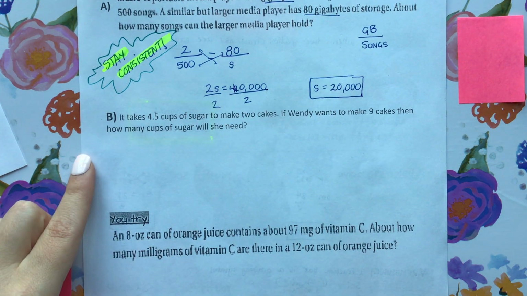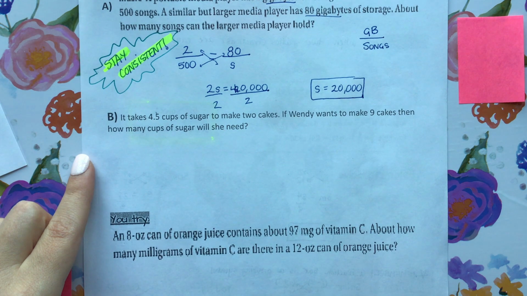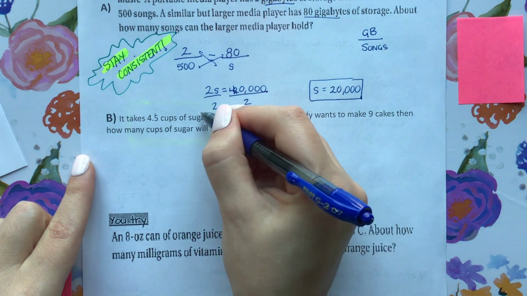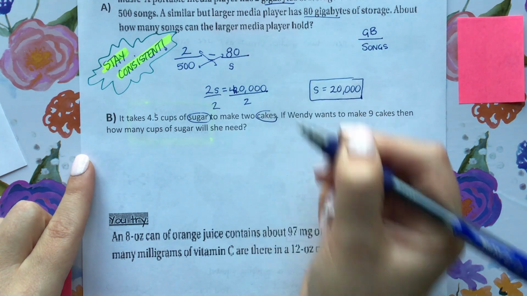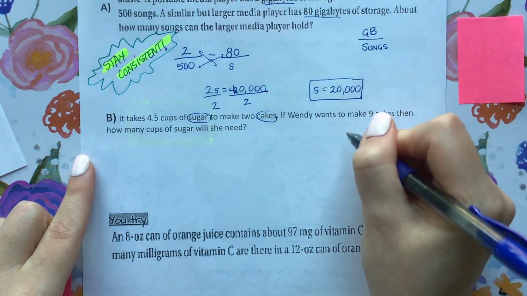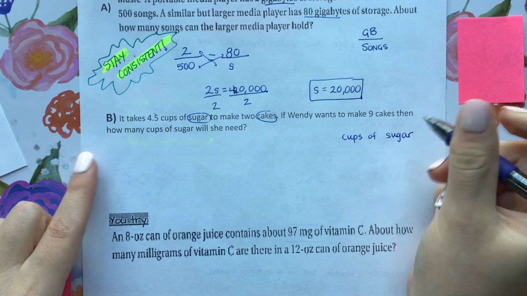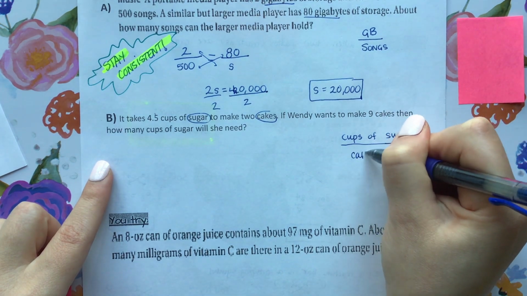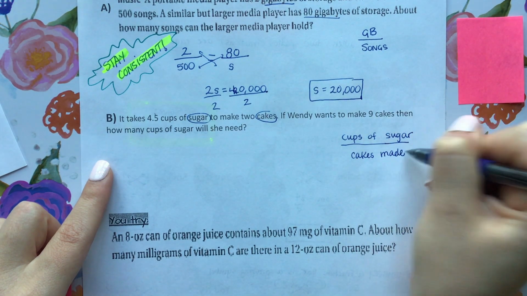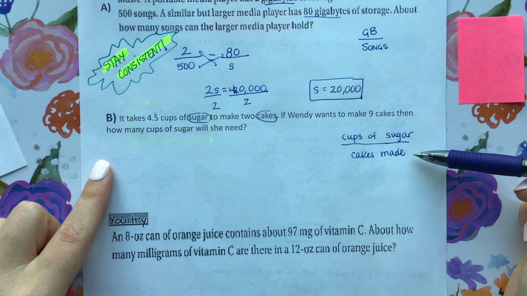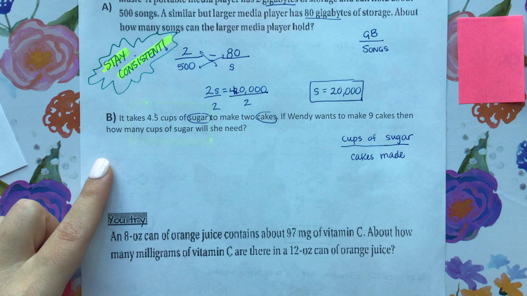It says it takes 4.5 cups of sugar to make 2 cakes. If Wendy wants to make 9 cakes, then how many cups of sugar will she need? So first we need to figure out what 2 variables we are comparing. We are comparing cups of sugar to how many cakes we have. So I'm going to say cups of sugar over cakes made. You could have made it cakes made over cups of sugar. This is just how I decided to set mine up.